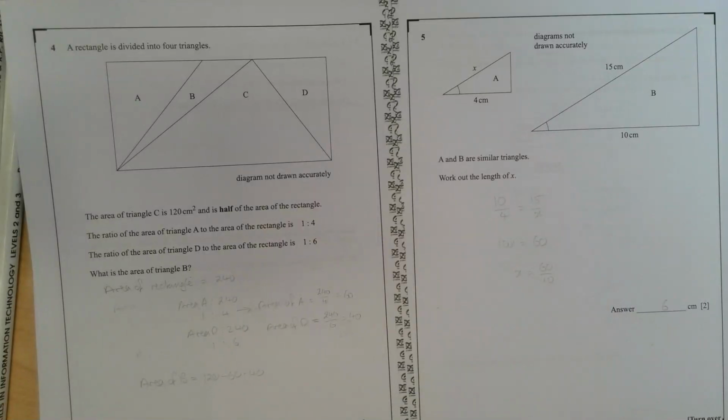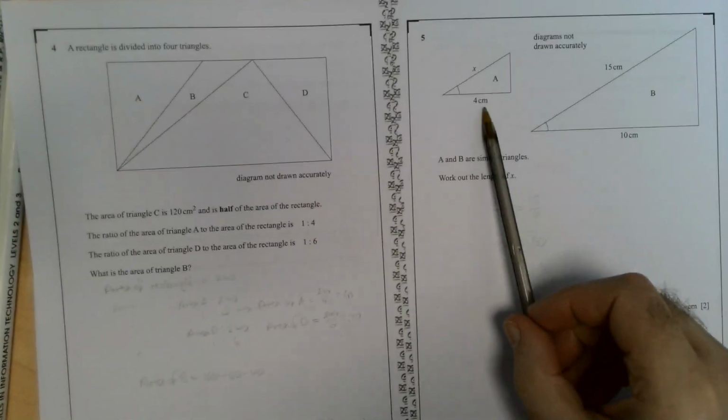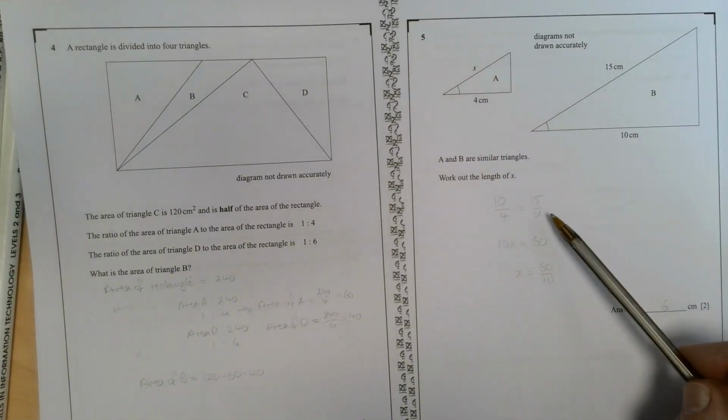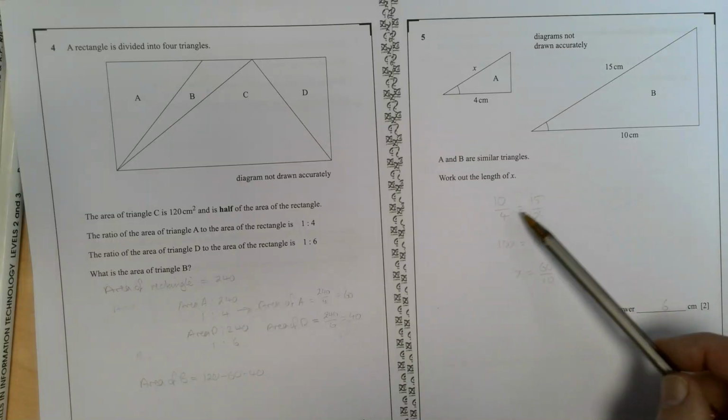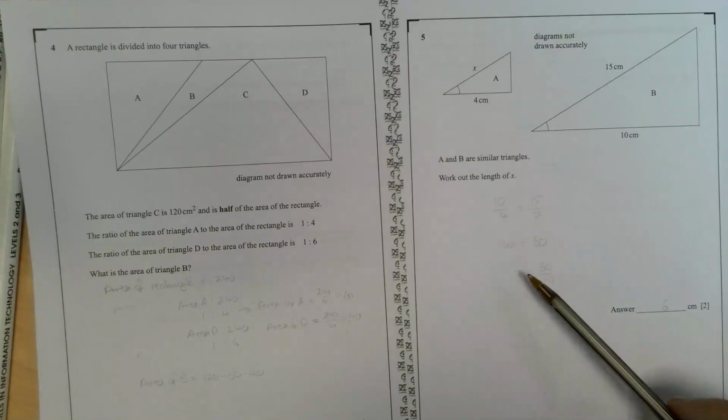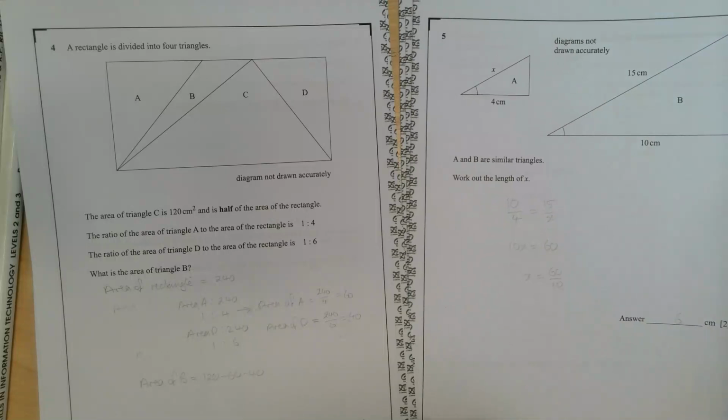A and B are similar triangles. Work out the length of x. Okay, so 10 over 4 would be the same as 15 over x. Now we cross multiply: 10x equals 4 times 15, which is 60. So 10x is 60, so x is 60 divided by 10, which is 6.